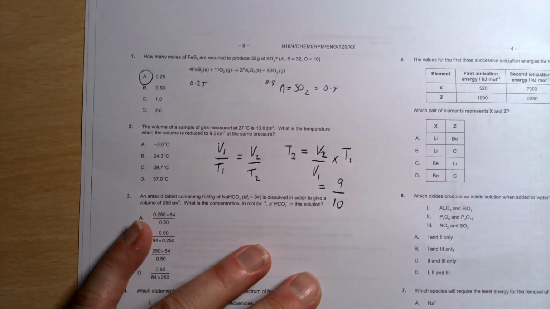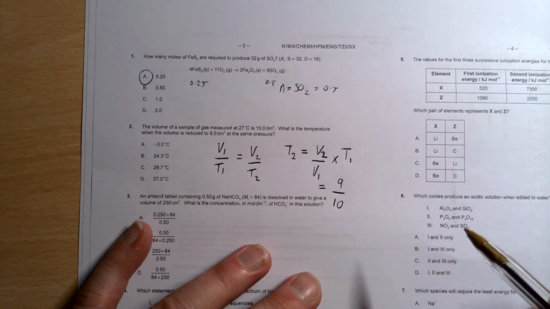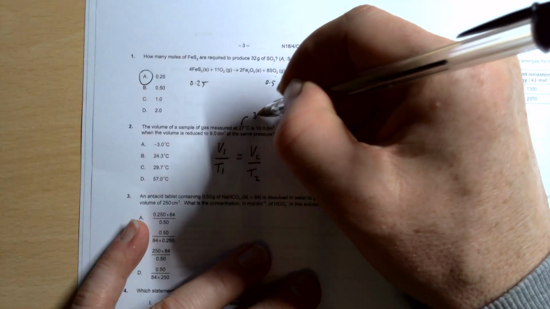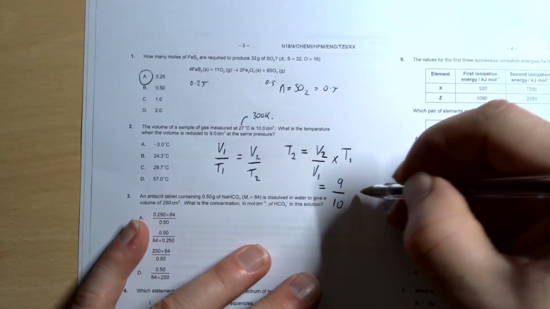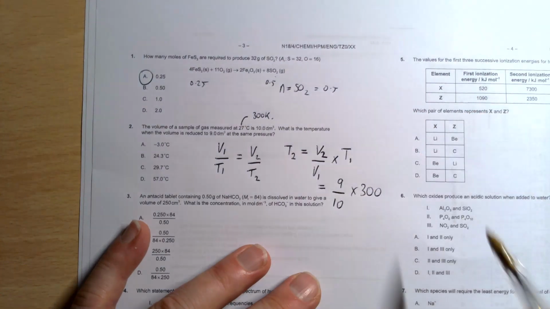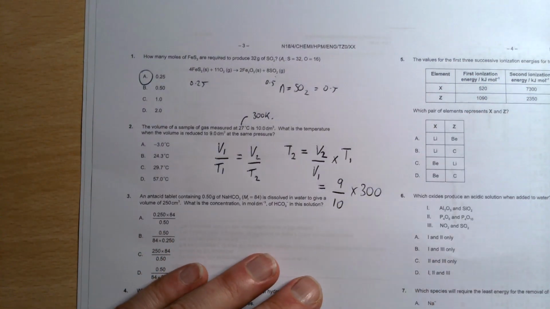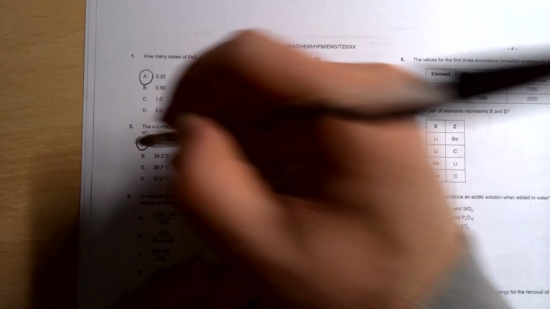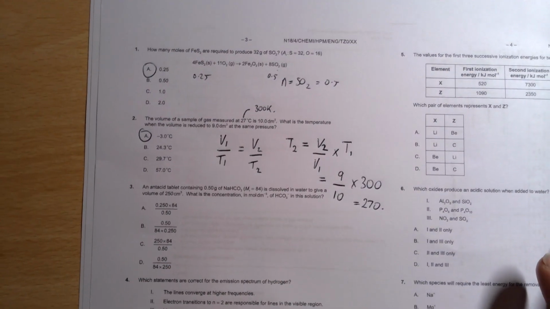But then you've got to do a little bit of thought, because these gas laws only work in Kelvin. 27 degrees C is 300 Kelvin. Nice easy number to work with, times 300. So it's 9/10, 90% of 300, which is 270, which is the same as minus 3 degrees C, right?